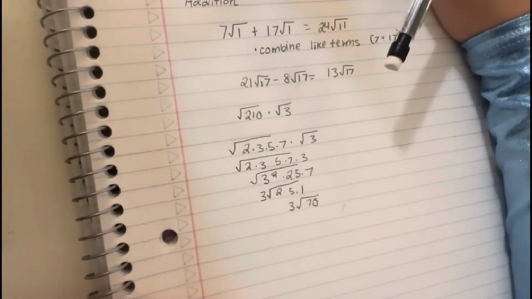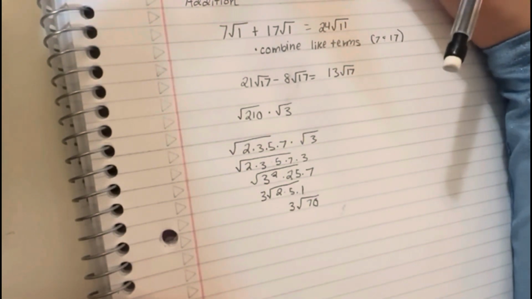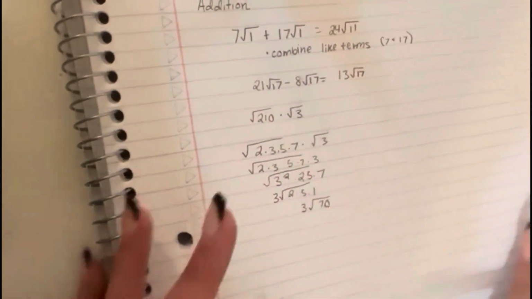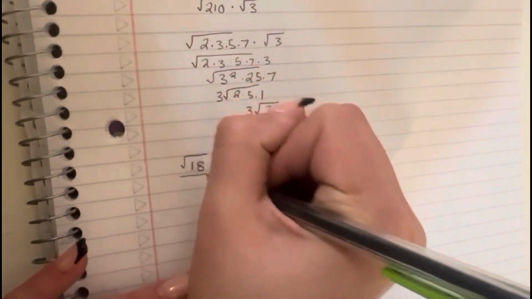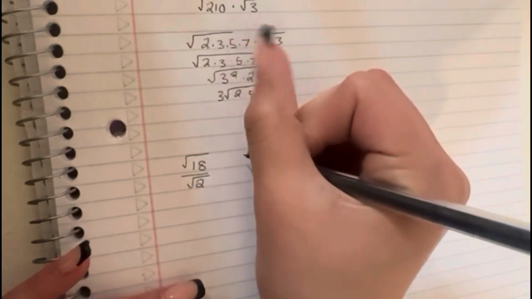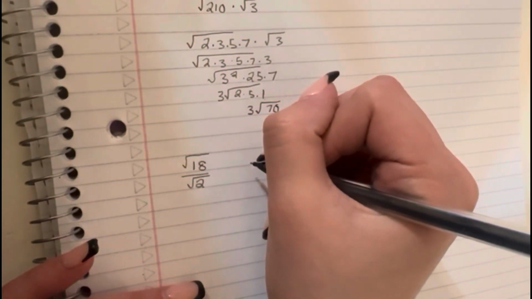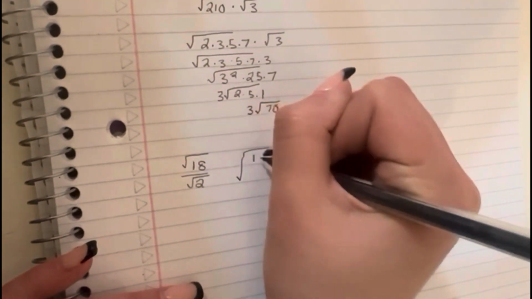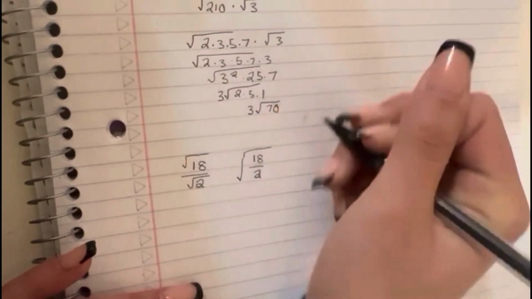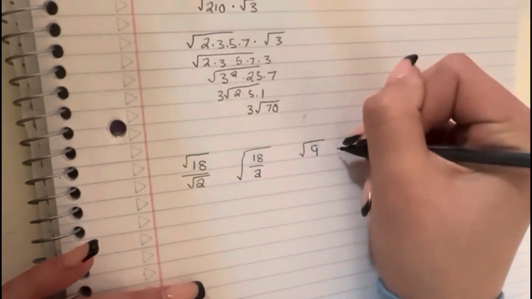Then when you divide, what we have is the square root of 18 over the square root of 2. So what you're going to do is combine the fractions inside one square root. And so then you're going to have the square root of 18 over 2. And then you're going to divide as usual, which would give you the square root of 9, which is 3.